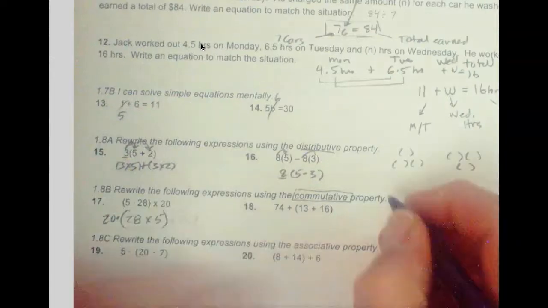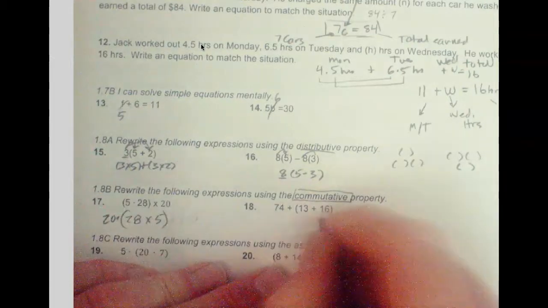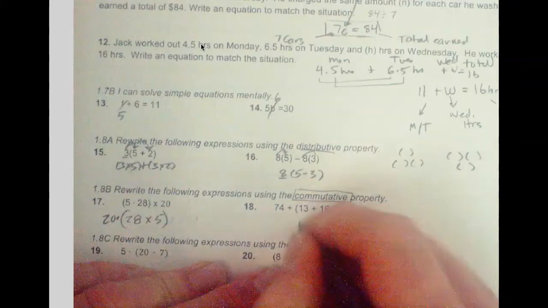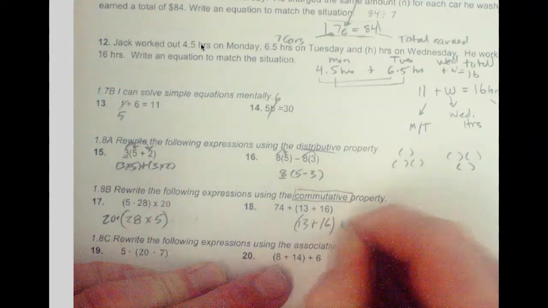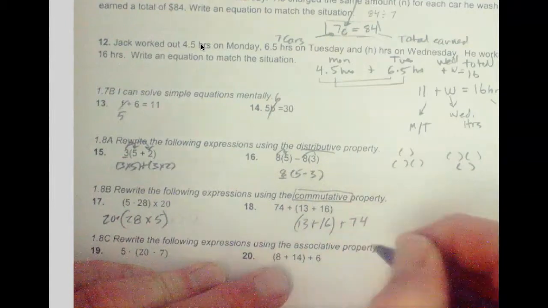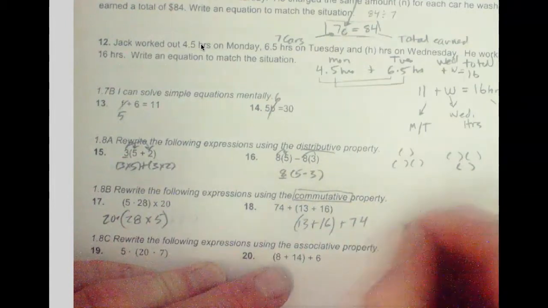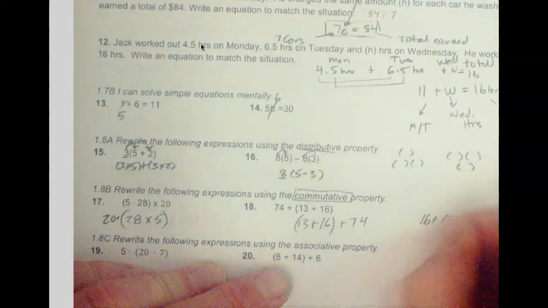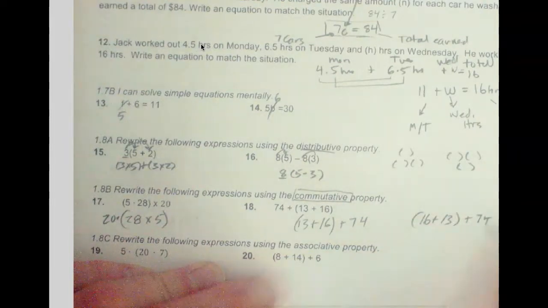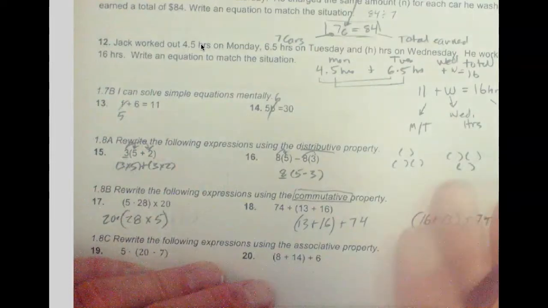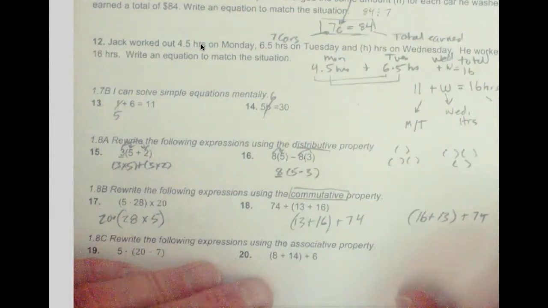This one's a little bit easier. 74 plus 13 plus 16. Well, I could just do 13 plus 16. Again, I'm going to keep that bracket and put the plus 74 over here. Or I could rewrite this as 16 plus 13 plus 74. Again, commutative property, we just move the numbers. We don't move the brackets. What's inside there has to stay inside there.